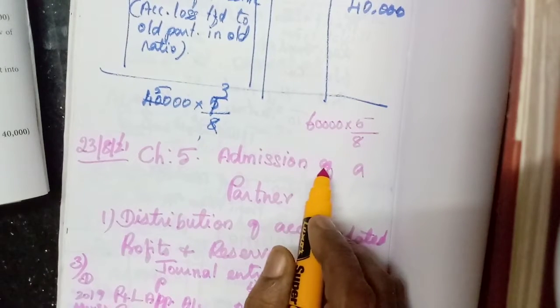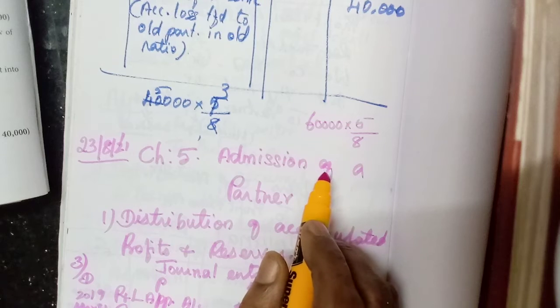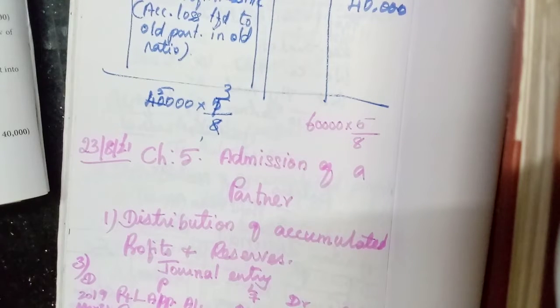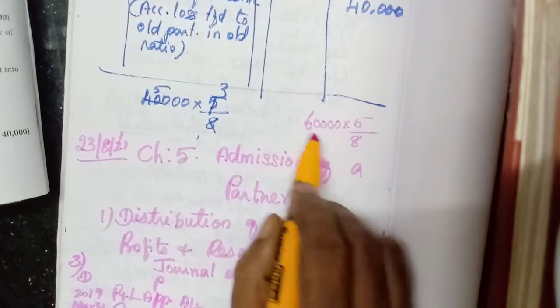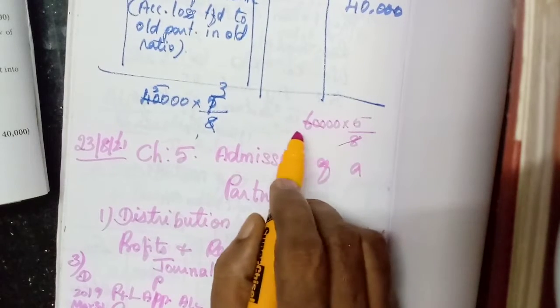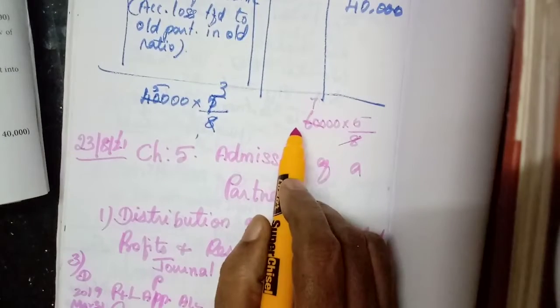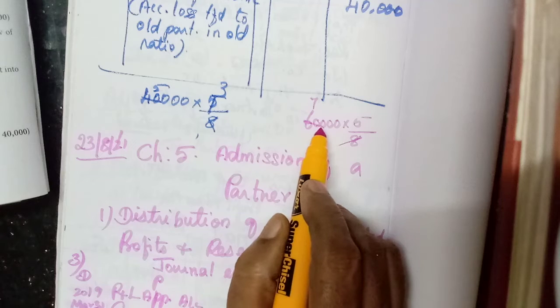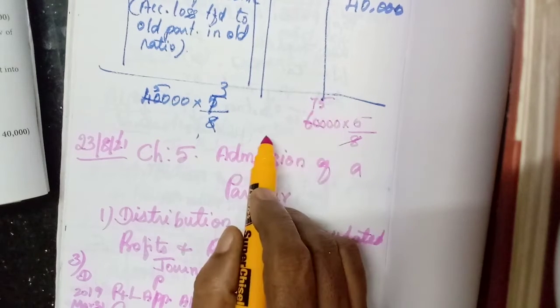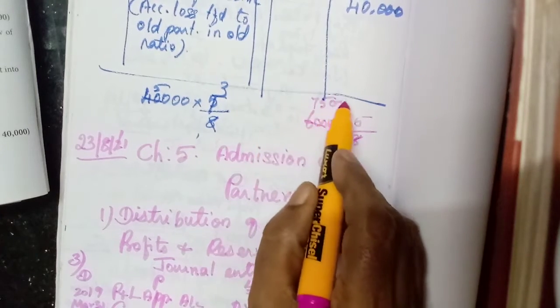So 8, 7 8s are 56. Then remaining 4, 40. 5 8s are 40. Then 20 into 5.